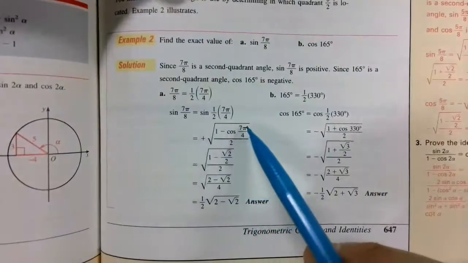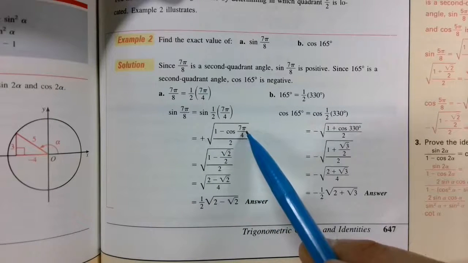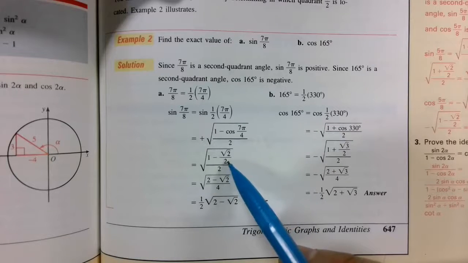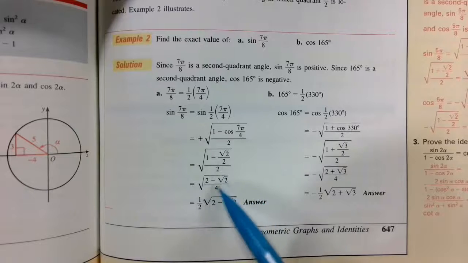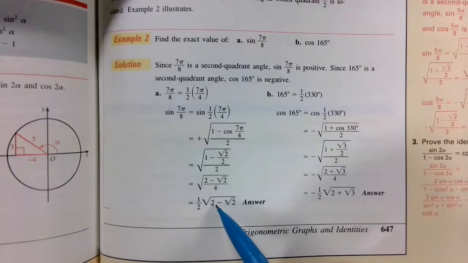So 1 minus the cosine of 7 pi over 4, divided by 2. The cosine of 7 pi over 4 is square root of 2 over 2, and we got to go back to that chart on whatever page it was. So 1 minus the square root of 2 over 2, all divided by 2. Convert that to 2 minus square root of 2 all over 4. And we do 1/2 times the square root of 2 minus square root of 2. That's the sine of 7 pi over 8.